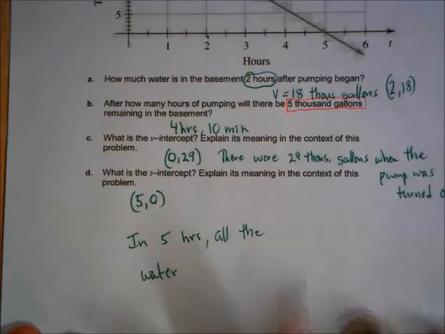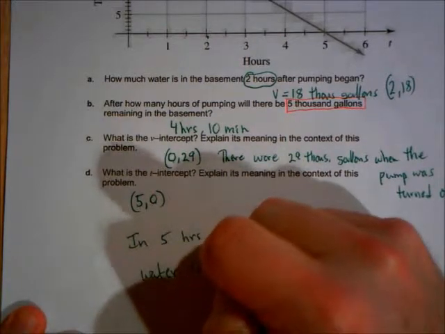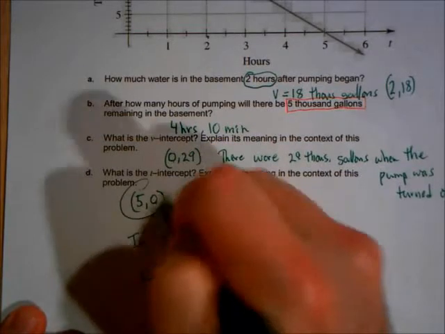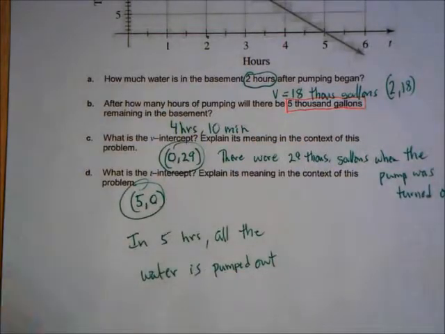Alright, again, that's why it's very important to write these as points. They have an X value and a Y value, in this case a T value and a V value. When we want to talk about what these mean, and we're going to do that a lot in this class, it's very important to have both the T value and the V value.